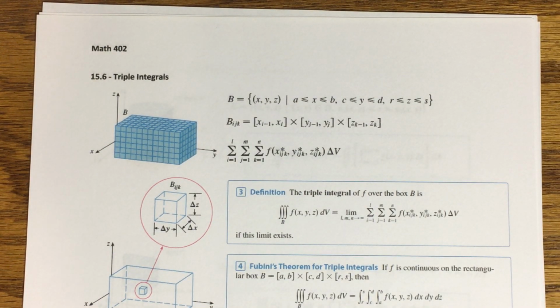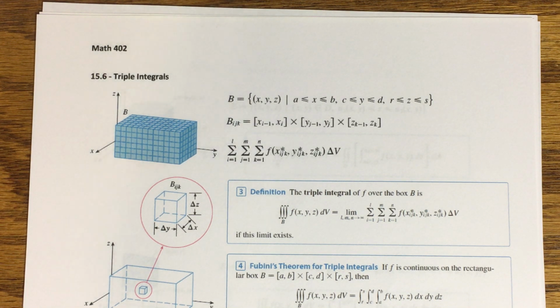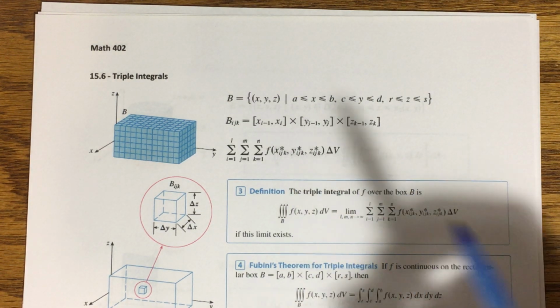All right, so we're moving on to 15.6 now. Up until this point, throughout chapter 15, our focus has been on double integrals, which has been our generalization of the integral to functions of two variables, things of the form f of x, y. Now what we're going to try to do is move that up to a generalization of the integral to functions of three variables, functions of the form f of x, y, z.